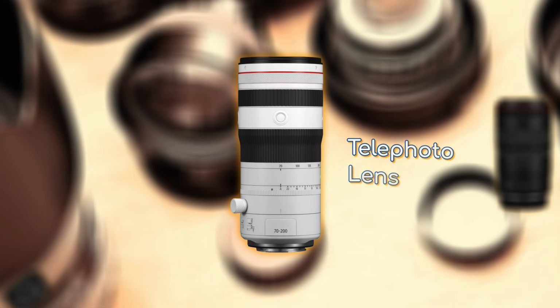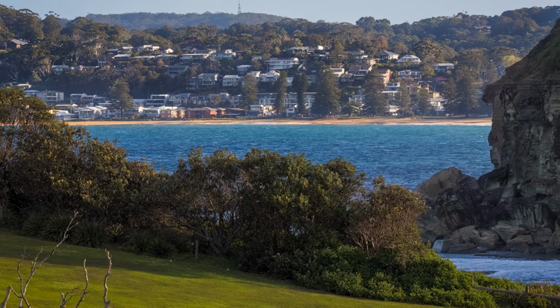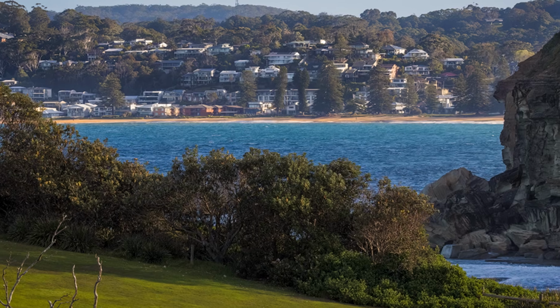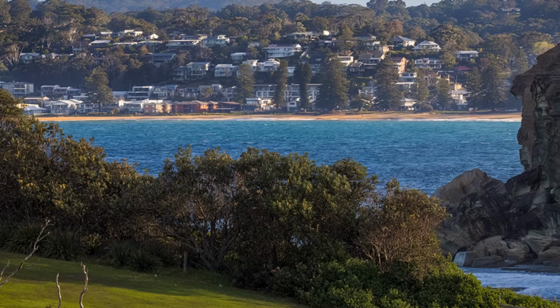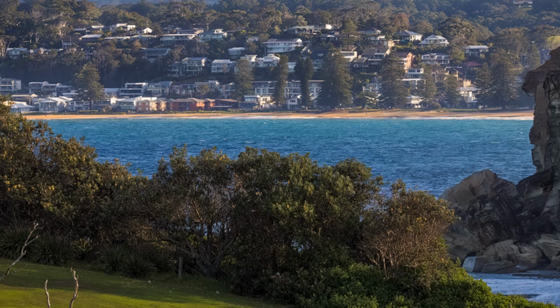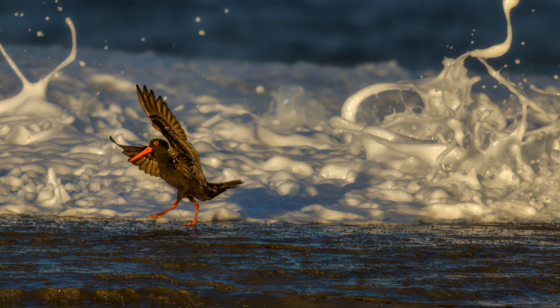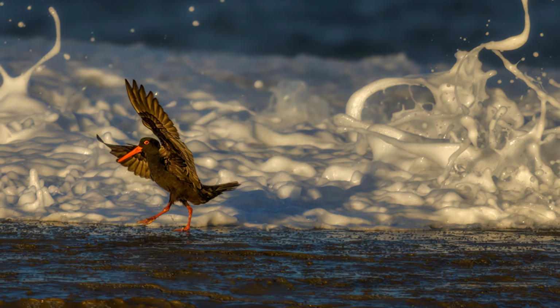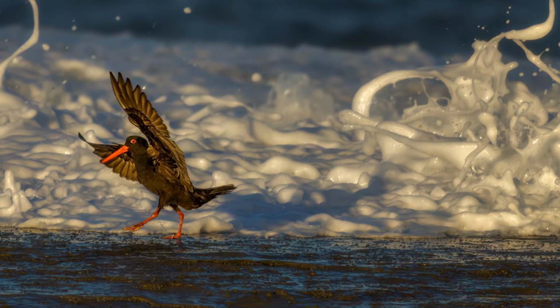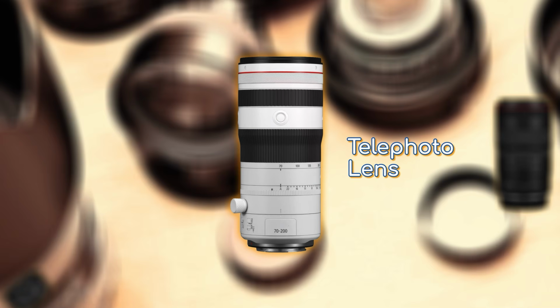Telephoto lens. A telephoto lens is designed to magnify distant subjects, usually with focal lengths starting around 70mm and extending far beyond. These lenses compress perspective, making background elements appear closer to the subject. That compression effect is often flattering in portraits and useful in sports or wildlife photography, where the photographer cannot physically approach the subject. Telephoto lenses often include image stabilization to help reduce camera shake at longer focal lengths.